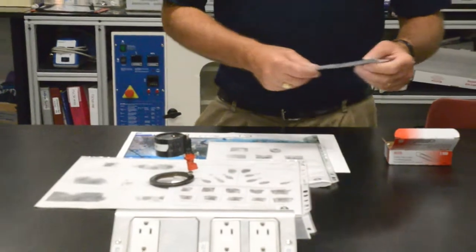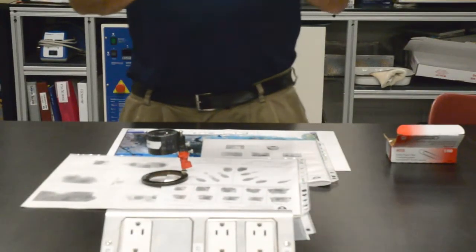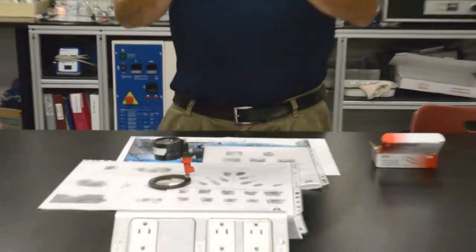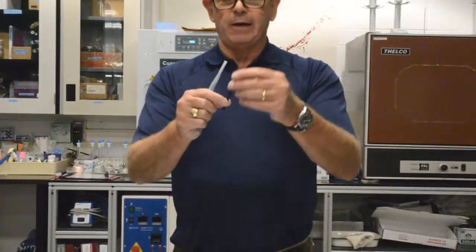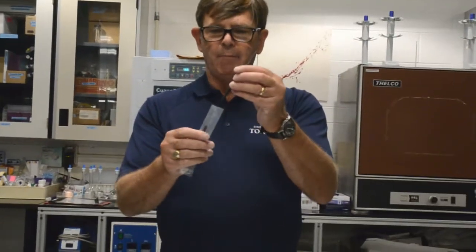For those in class, we also have these ridge counters, as they are referred to, and they're simply just mini lethal weapons. It's got a handle on it, and a very sharp metal point. You can use these as place markers if you are looking at spatial comparison between the different minutiae.